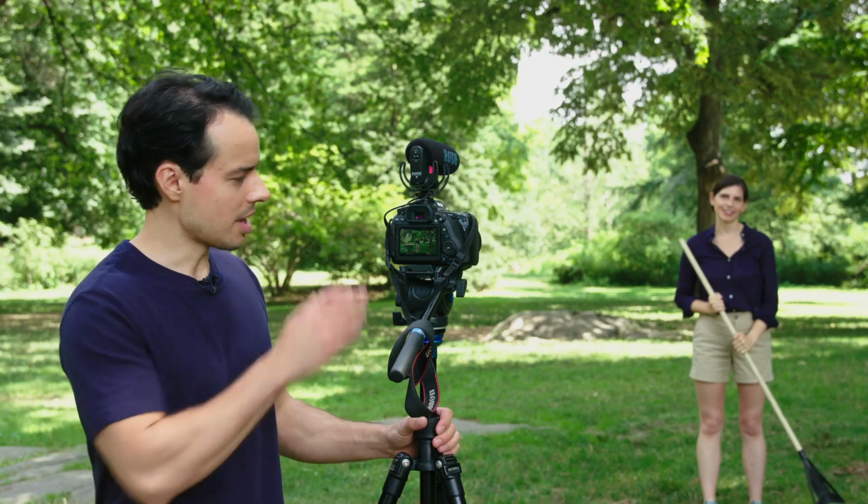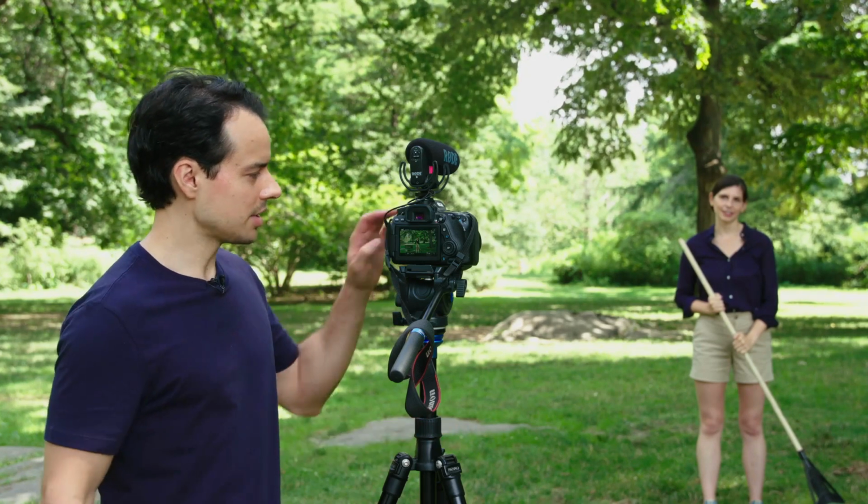All right, so now we're going to show you how these different angles actually work. We have Claire here today, who's going to play the role of a volunteer gardener for us. And we have our DSLR. And on the DSLR, we have a zoom lens, which, as I said, will allow us to get a wide, a medium, and a tight shot. So let's start by getting the wide shot, which helps us establish the scene.